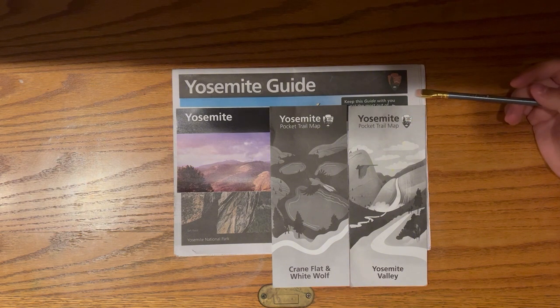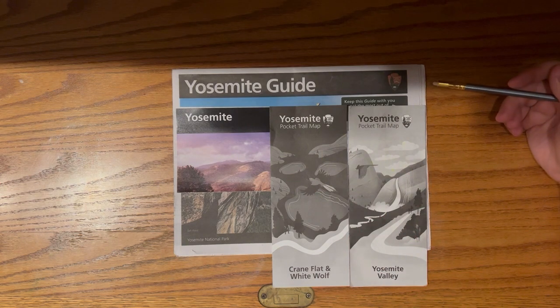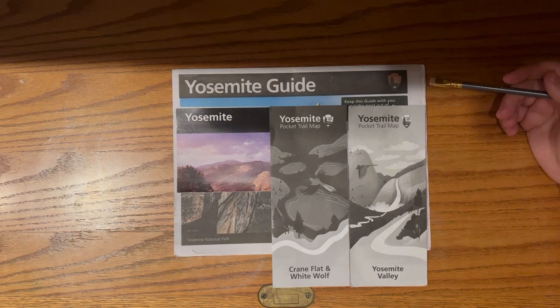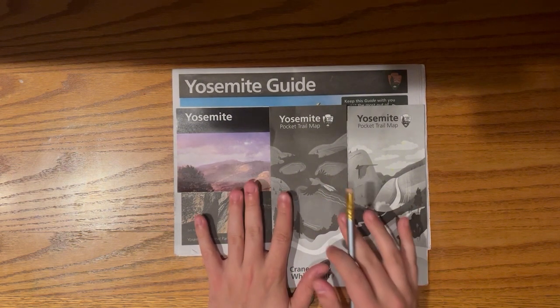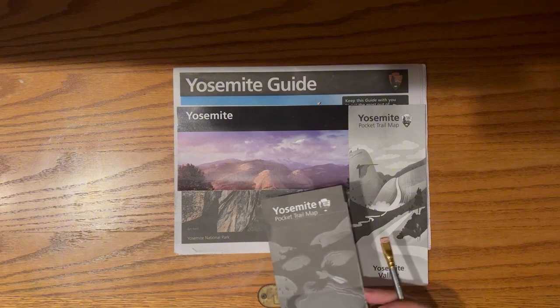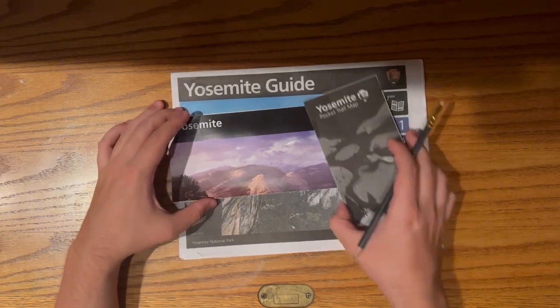Yosemite is in the High Sierra, or the high area of the Sierra Nevada mountains. And it protects a significant amount of land in the mountain area, as well as in lower lying areas that are some of the most popular in the park. Today I have with me 4 pieces of tourist information that we can go through. Let's start with the most iconic.